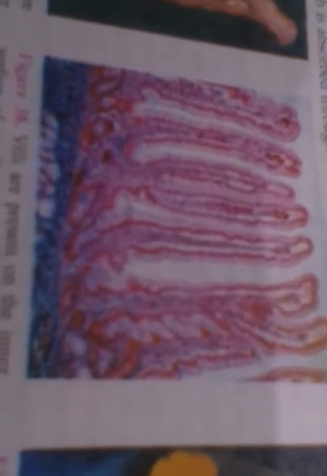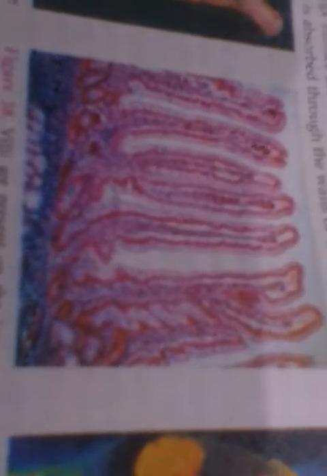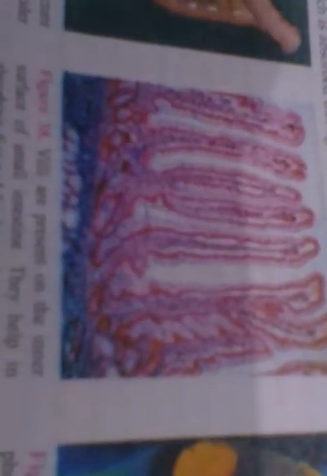These villi give a large surface area to absorb the digested food for utilization, and they are richly supplied with blood capillaries. That means when the food is absorbed, it directly mixes with the blood stream.